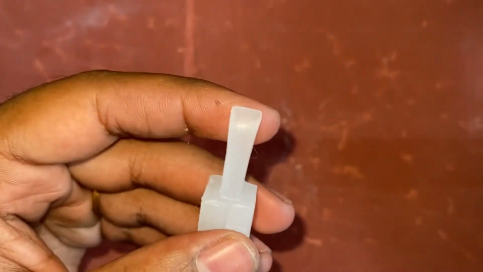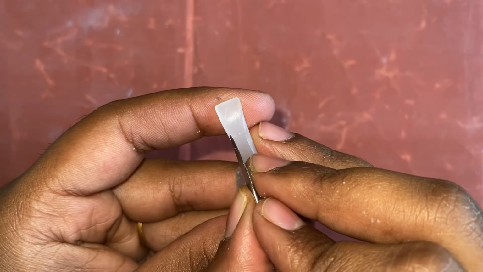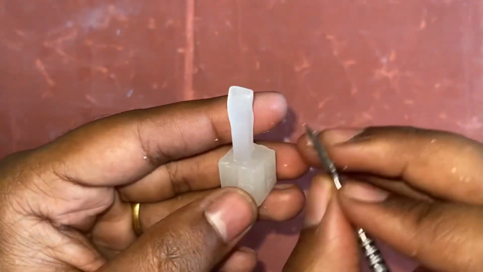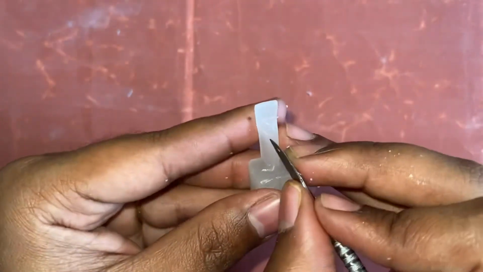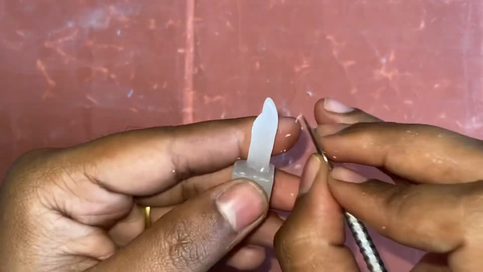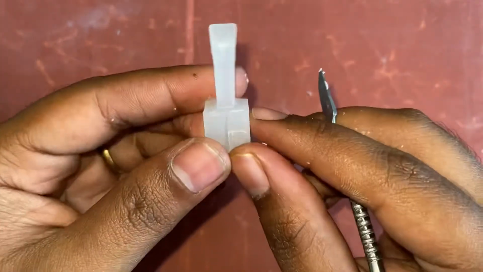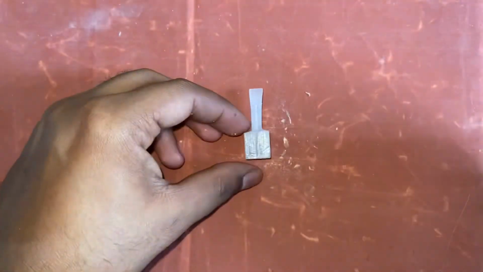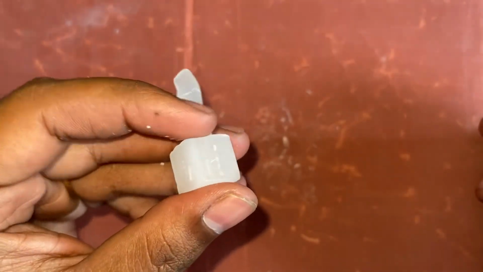Now for the final step, by measuring the crown and the root separately, you have to make a cervical line. This cervical line helps us to differentiate between the crown and the root. Extend the cervical line from the labial aspect towards the mesial, distal and lingual sides. So you can see that a nice carving of the mandibular central incisor is done.